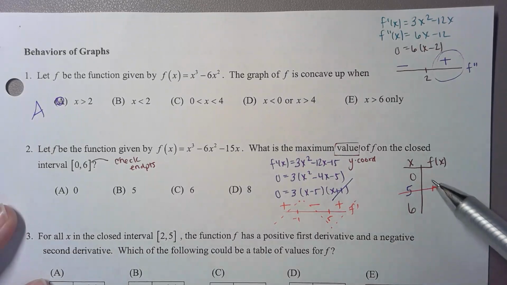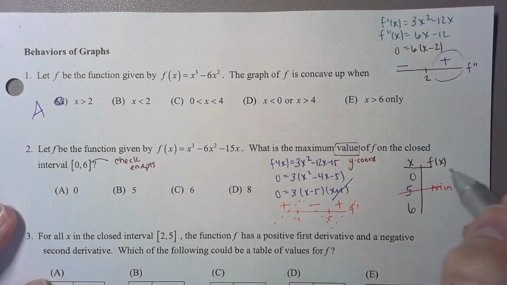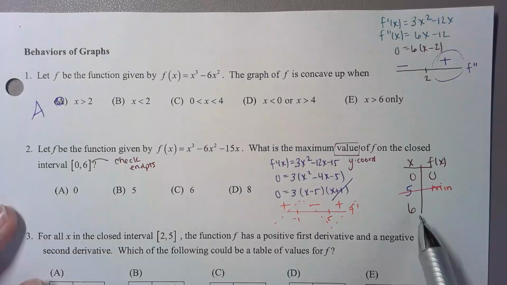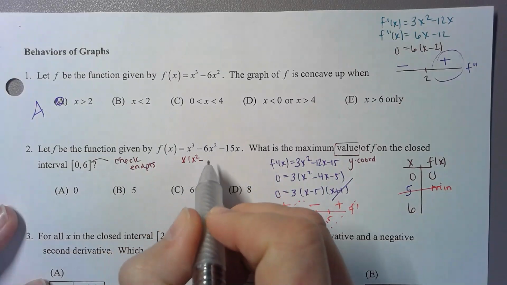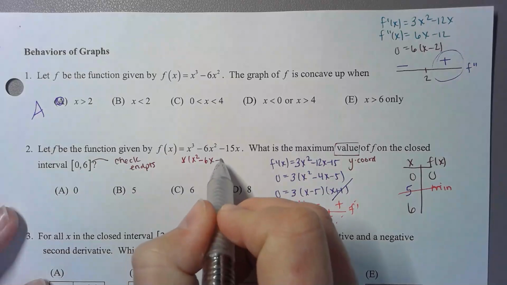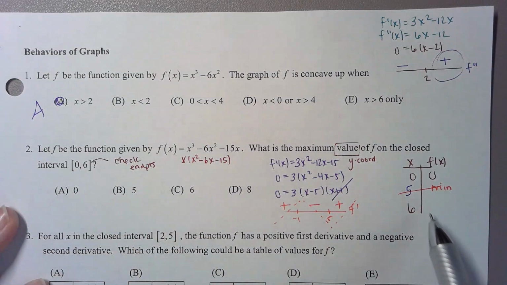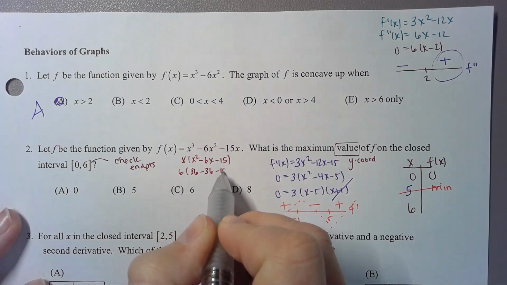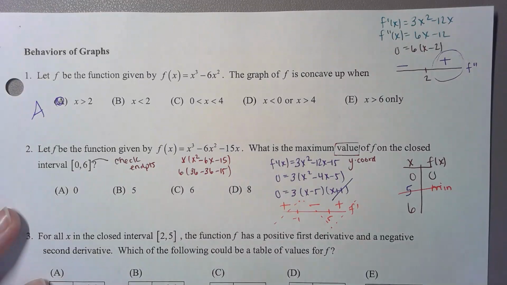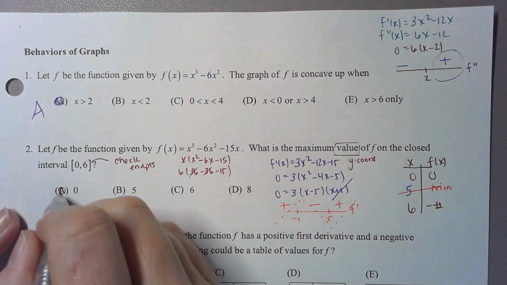All right, I want to find the y values here. If I plug in a 0, I get a 0. Now, this is a non-calculator question. Don't overthink it. They want me to plug in a 6 to the original. Factor if you want. I think that's going to make that nicer. So I have a 6 out front. 36 minus 36 minus 15. Either way, this is going to be a negative number, which is telling me that, oh, the biggest y value will be 0.